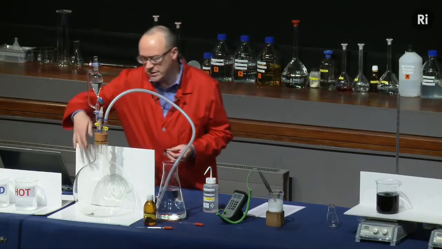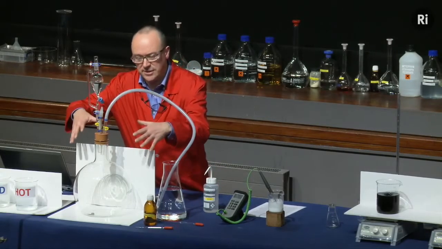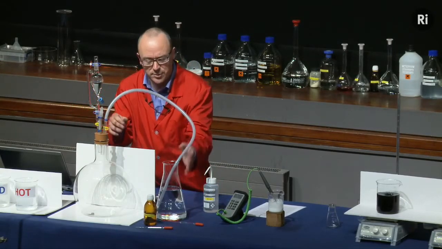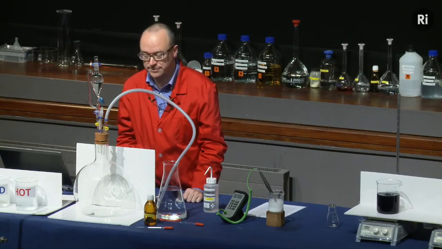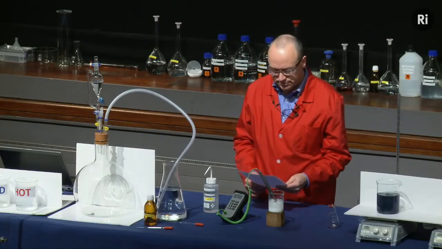So we put one of these pennies into the flask, and we're going to do this reaction in a sealed environment, in a sealed flask. Any fumes that are produced will be led away through this tube and absorbed in this sodium hydroxide, for reasons that will become apparent in a moment. Okay, so this is the story of Ira Remsen.